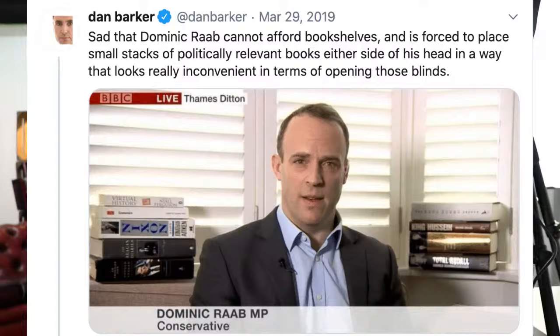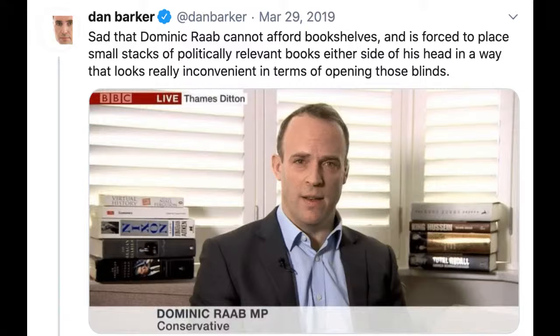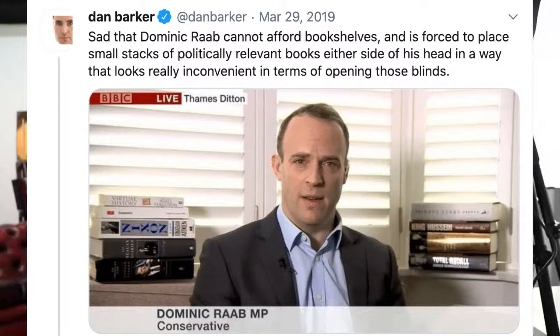So don't be so blatant like some people were during lockdown. If anyone remembers Dominic Raab being on the TV, he had a number of politically relevant books that he just put on his blind, which made opening those blinds so inconvenient. I think don't make it look too obvious, like you've just put it together, but have something that's always there.